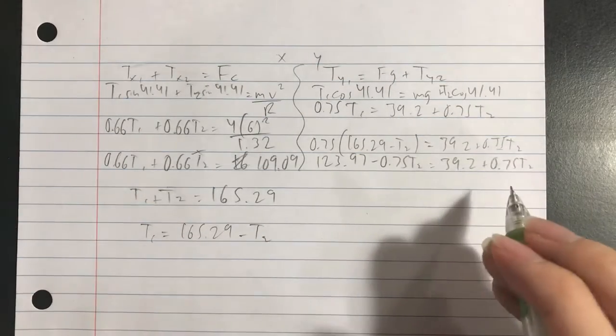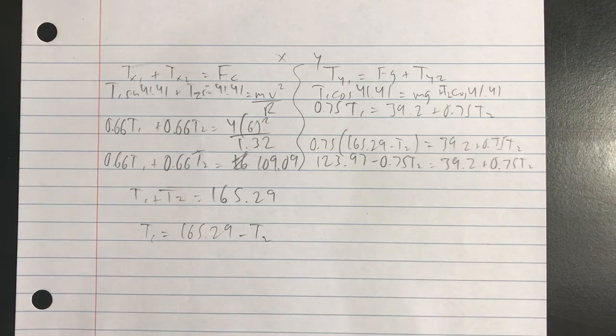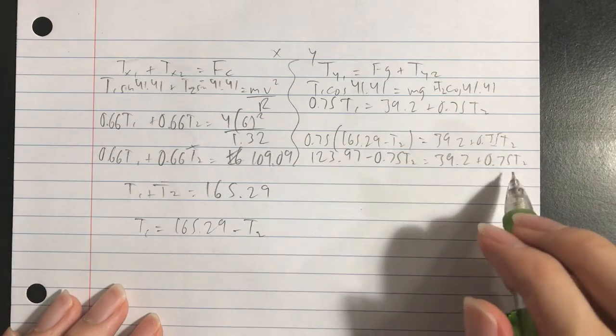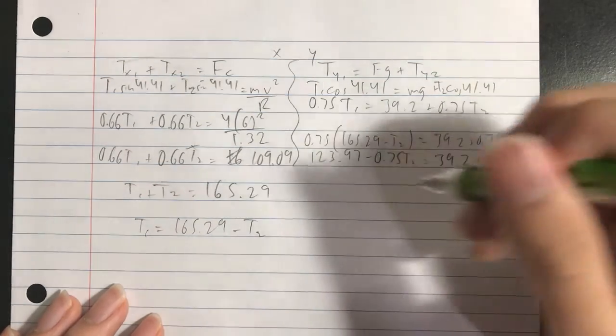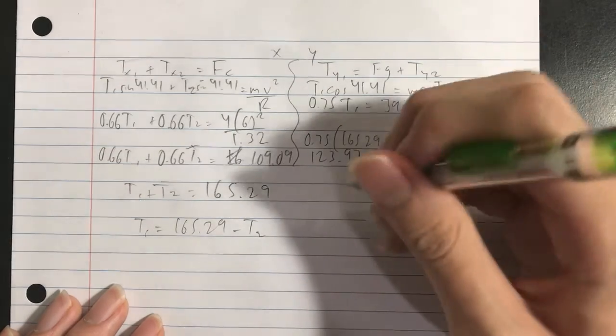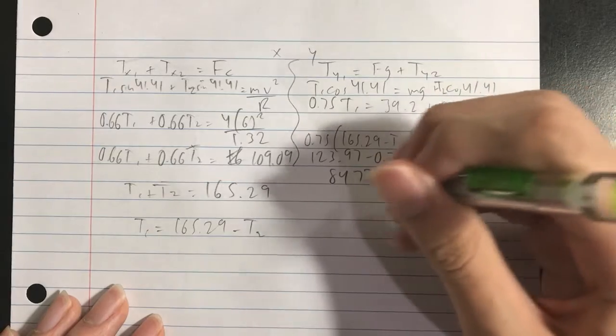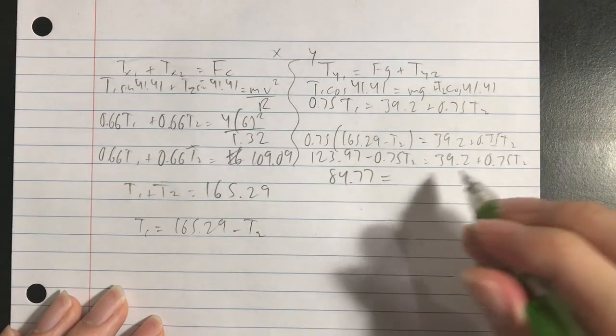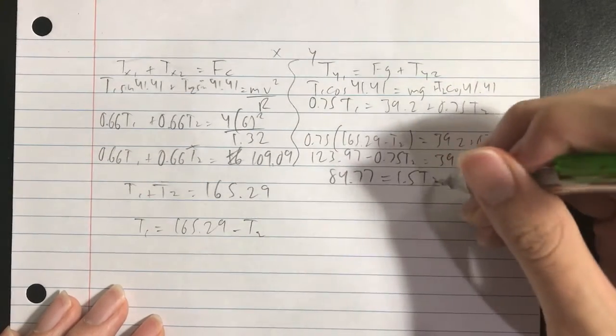Next we isolate for T2, moving this to this side and 39.2 to the other side. Subtract 123.37 by 39.2, we get 84.77 equals 0.75 plus 0.75 is 1.5 T2.